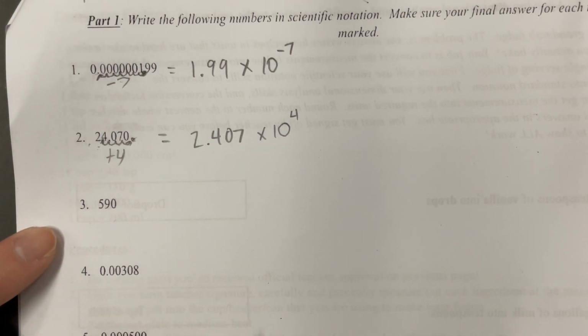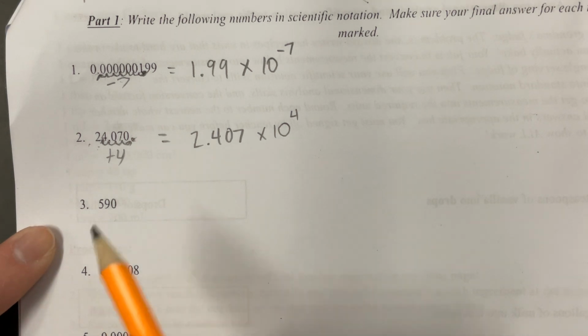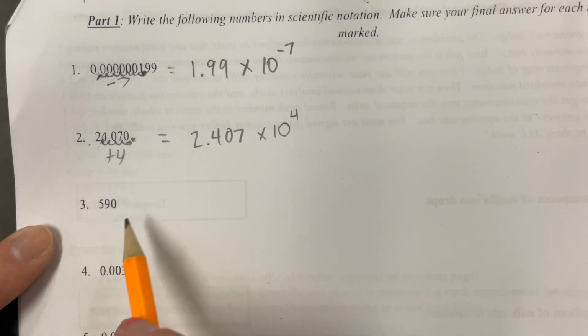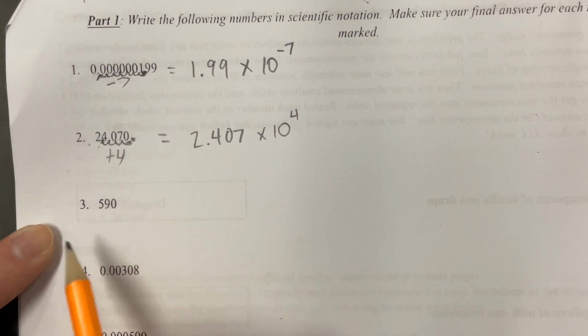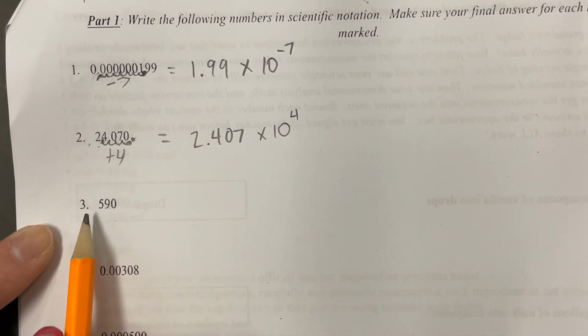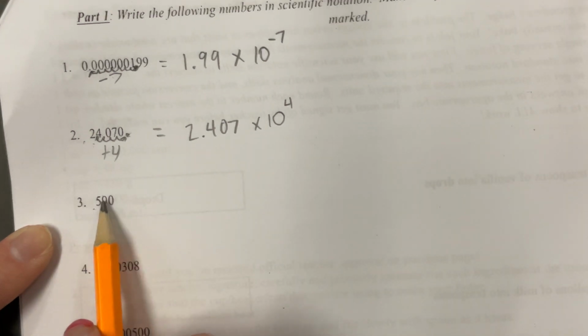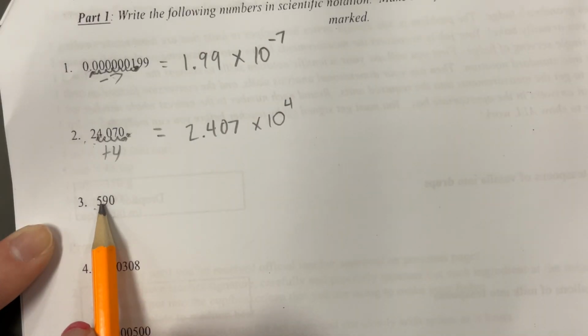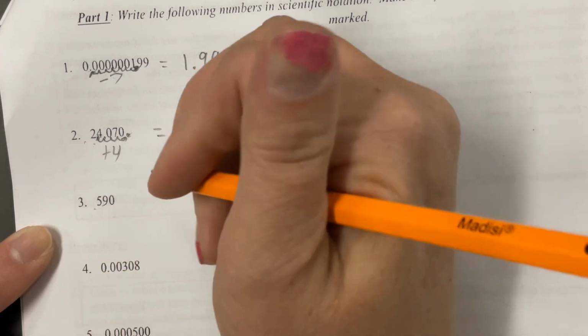Okay, same thing with number 3. I have to figure out how to change this into a number that's between 1 and 10. If I put the decimal place in front of the 5, 0.59 is not between 1 and 10. If I put the decimal point after the 5, 5.9, oh, that's a number between 1 and 10. So that's what I'm going to go with.